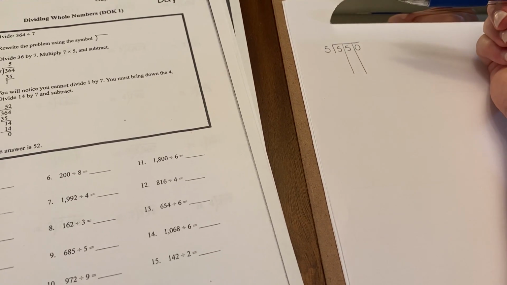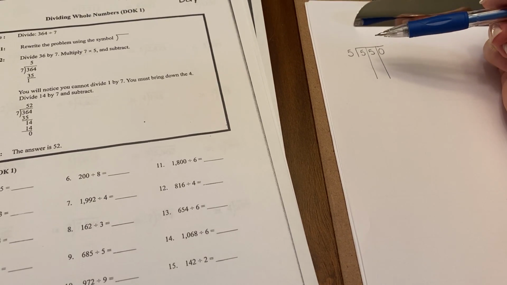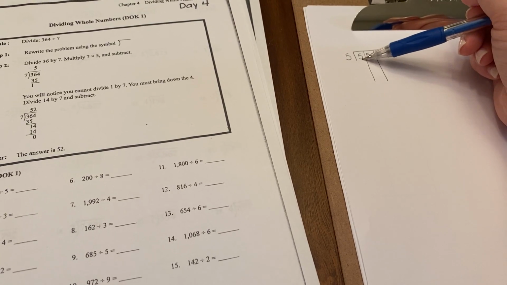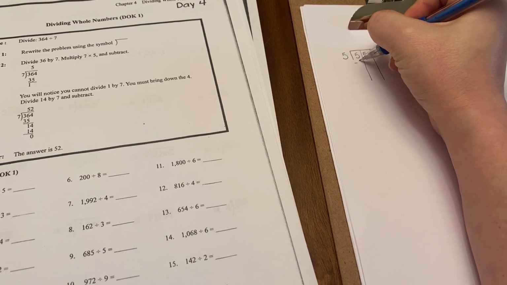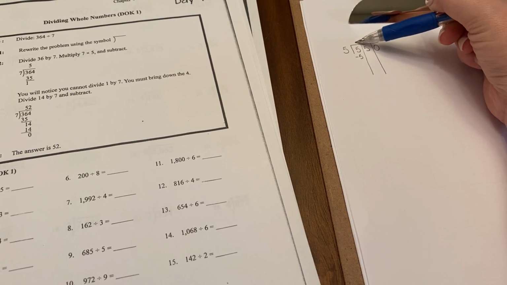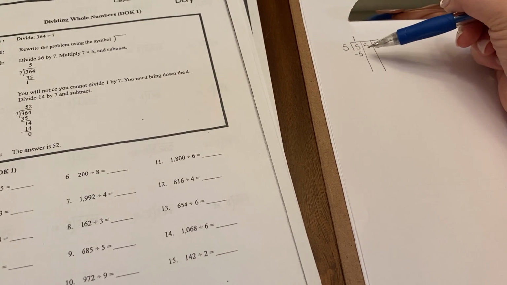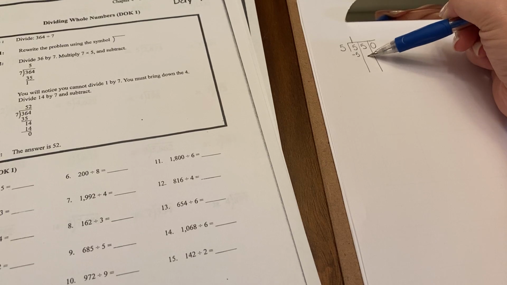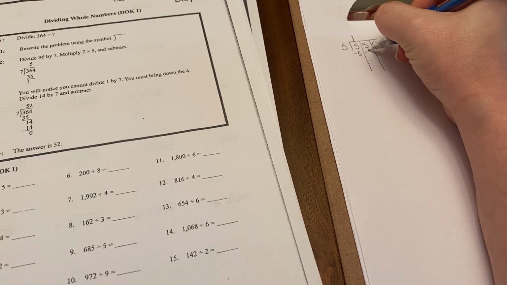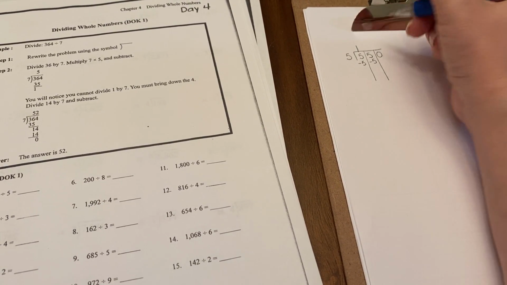So now, what are we going to do? We are going to divide by 5, which means we're going to count by 5. So, can 5 go into 5? Yes. When we count by 5, we know that 5 can go into 5 one time. So, what are we going to write at the top? 1. We don't have anything left over, so we can move to our next place value. Can 5 go into 5? Yes. We know that when we count by 5s, it can go in one time. So again, we'll write 1 at the top.